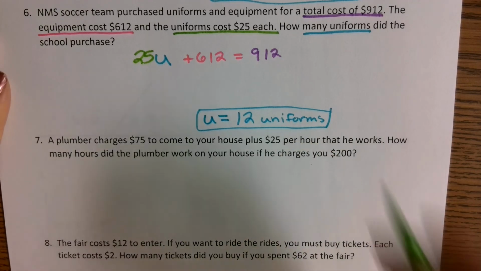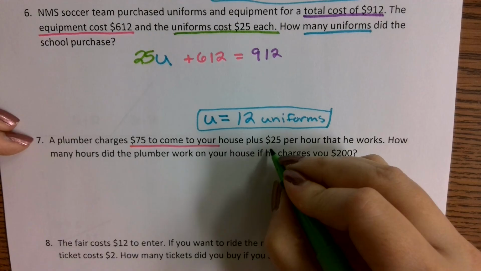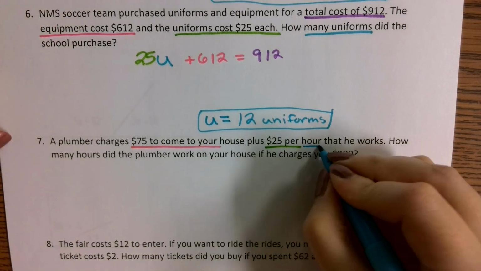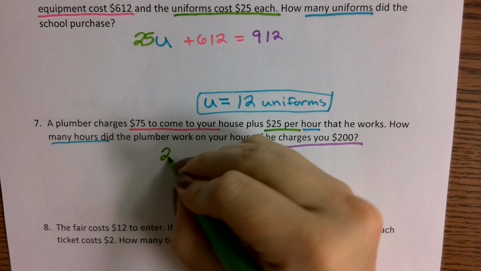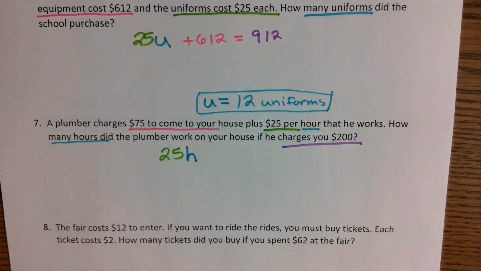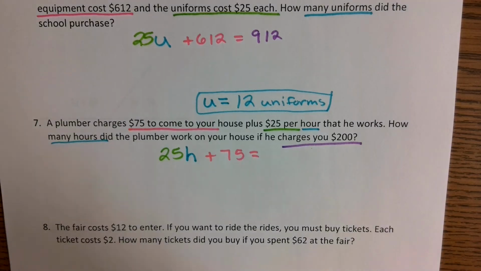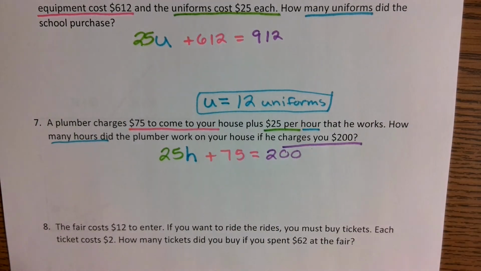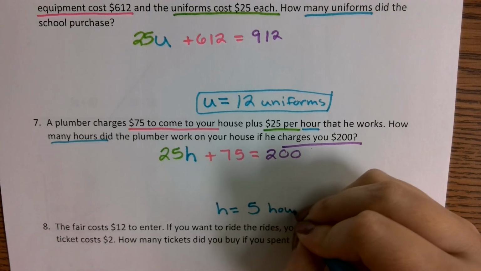So $75 is a one-time value. You get charged it just for them to come to your house. Then you pay $25 per hour that they spend working. So we want to know how many hours if he charges you $200. So when we write this out, the equation is $25 per hour plus the $75 just for them to show up at your house, and it costs you a total of $200. So when you subtract 75 and then divide by 25, you find out that he was at your house for 5 hours. So he did 5 hours of work.